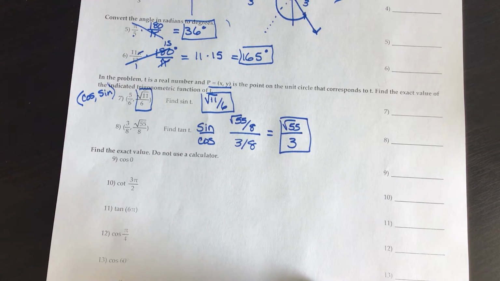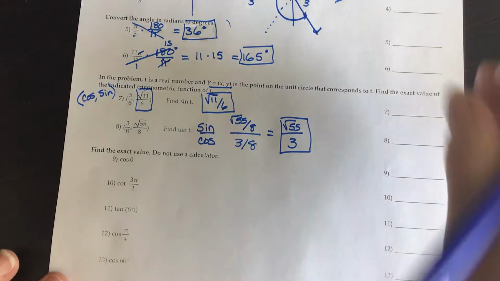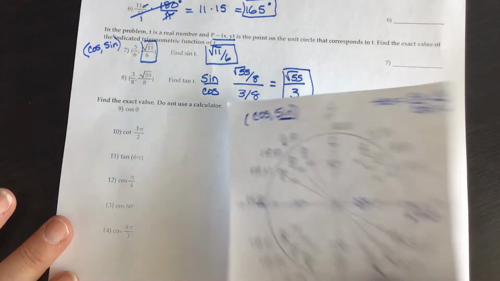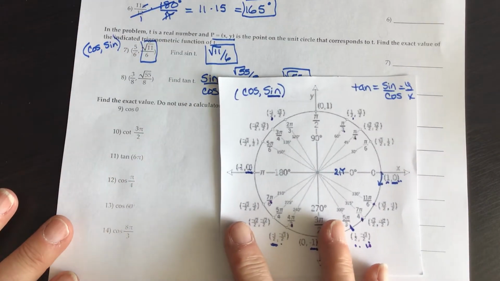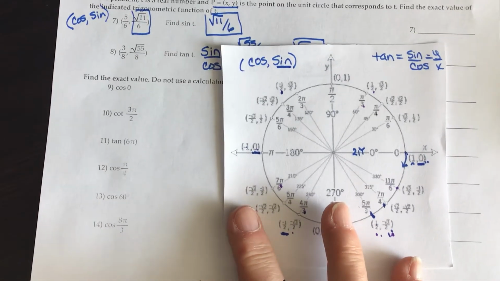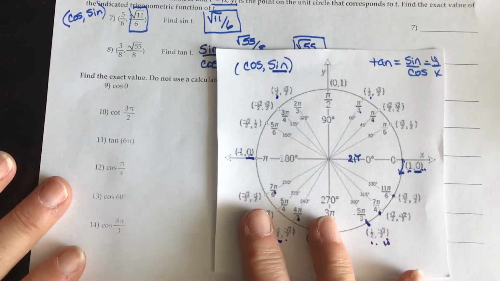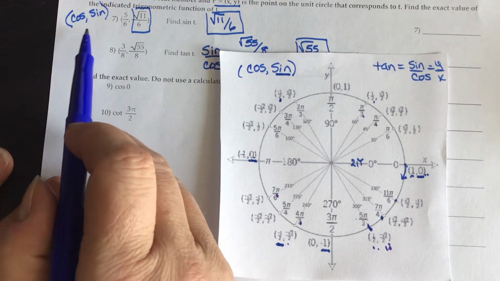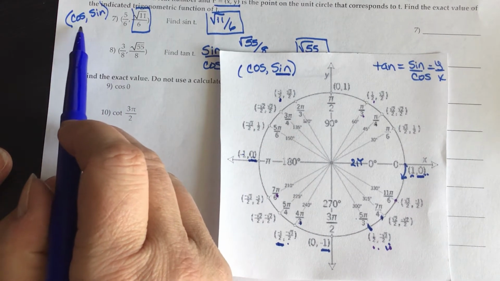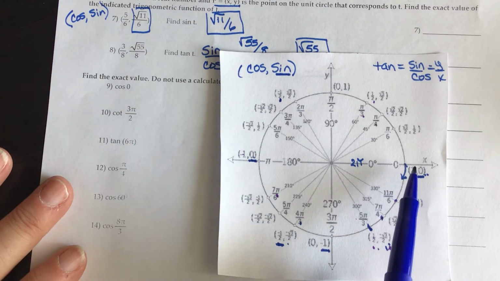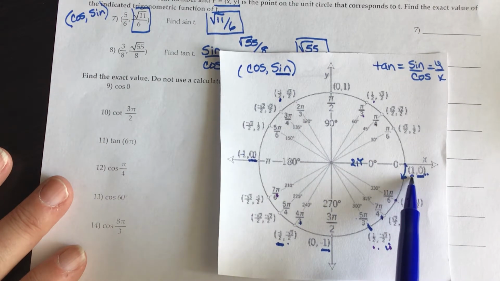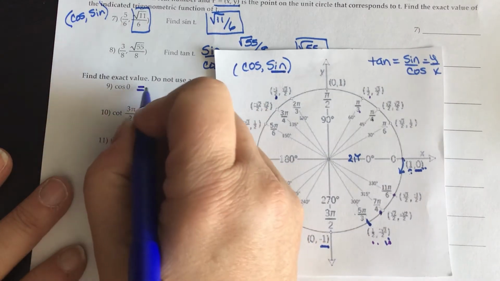Number 9 asks us to find the exact value. Do not use a calculator, and we can do this by using our unit circle. So I'm going to just leave that here, maybe zoom in a bit. The first one asks me for cosine of 0. And again, up here, cosine is the first number. So I'm looking at the angle of 0, and cosine of 0 is 1.